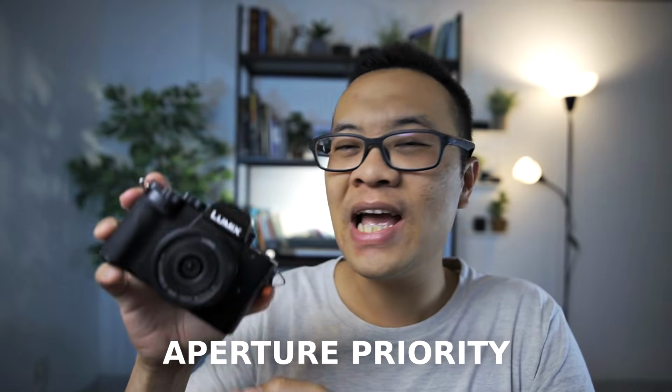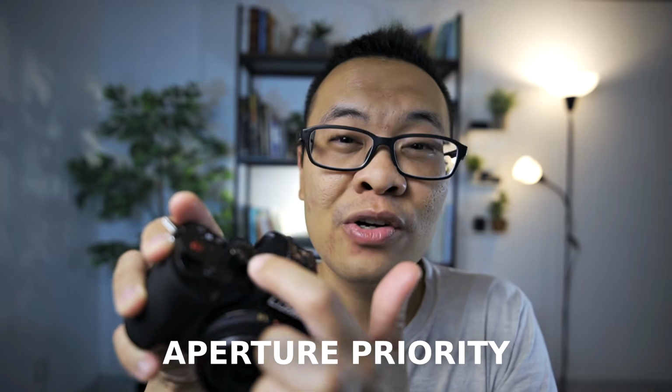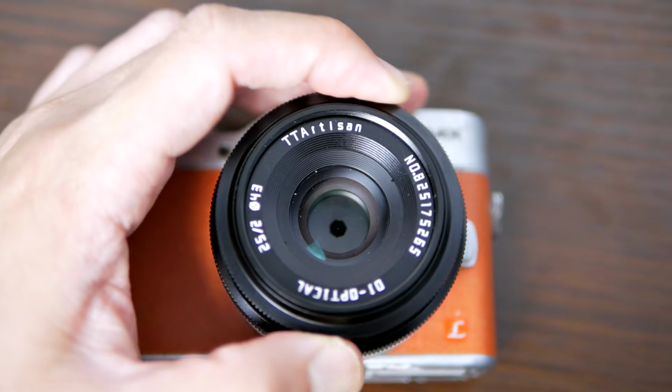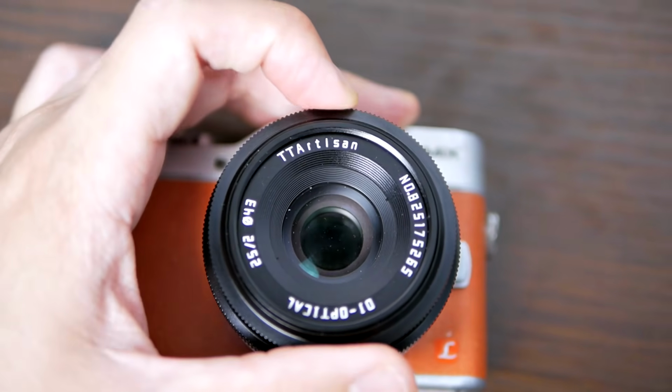First, let's begin by talking about aperture priority. Sometimes it's called A, sometimes it's called AV, depending on the camera manufacturer. In aperture priority mode, you will have total control of the aperture of the lens of your camera. And that can mean a few things.